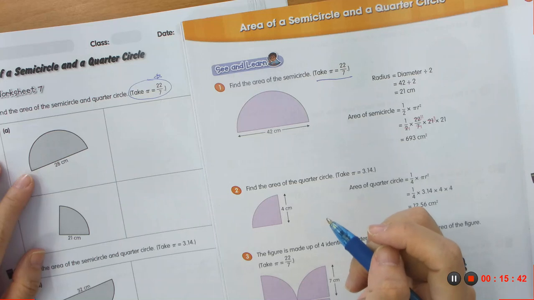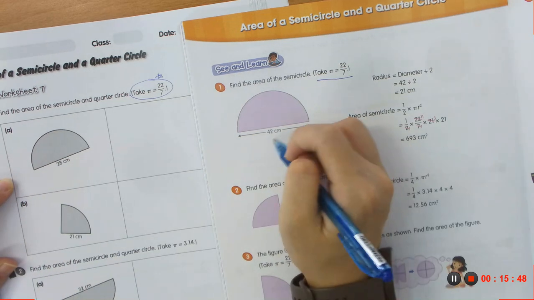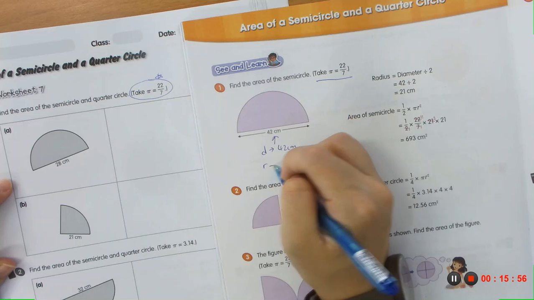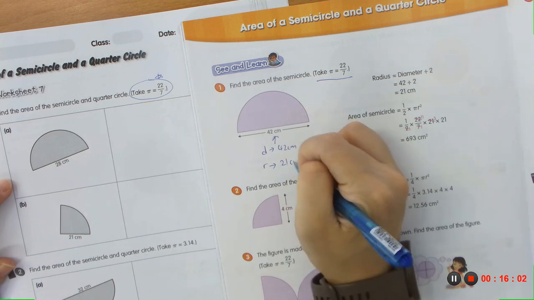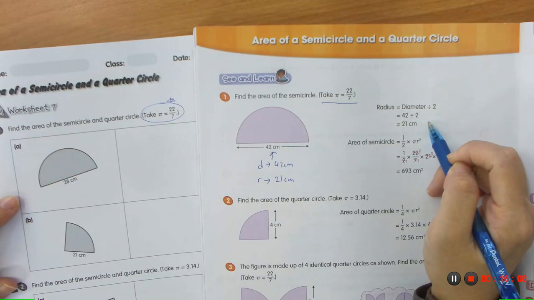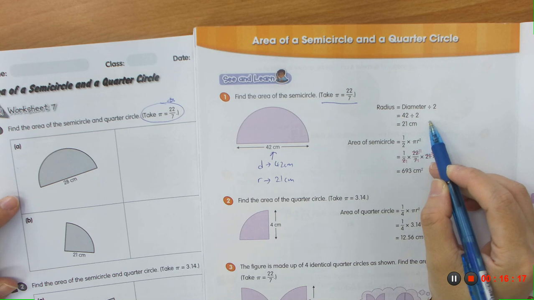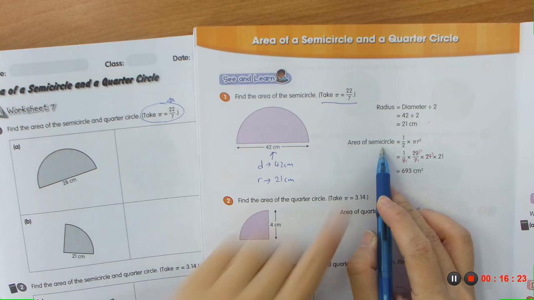You can answer the next question if you are calling for the attention. So here shows this measurement. What is this measurement? Diameter. And therefore the radius will be 31 centimeter. Thank you. So can you understand what's the purpose of this first step here? Find radius. Thank you. Okay, let's look at the next step. The next step shows I will find the area of the semicircle.